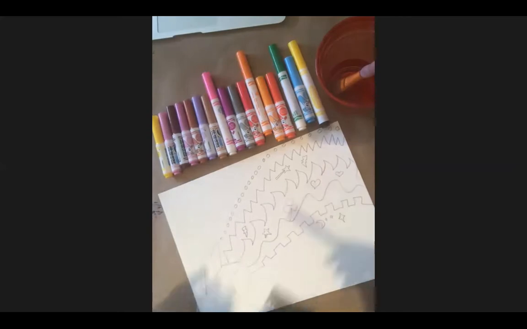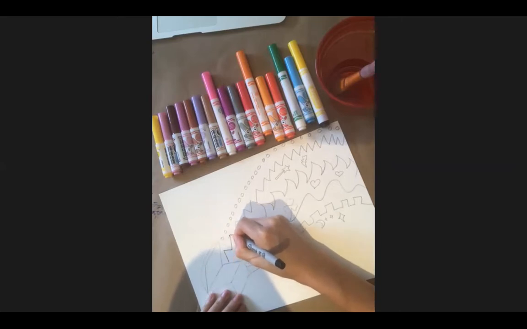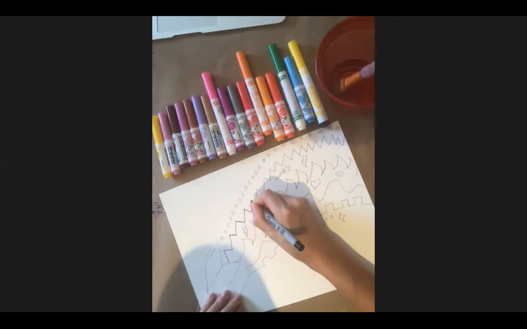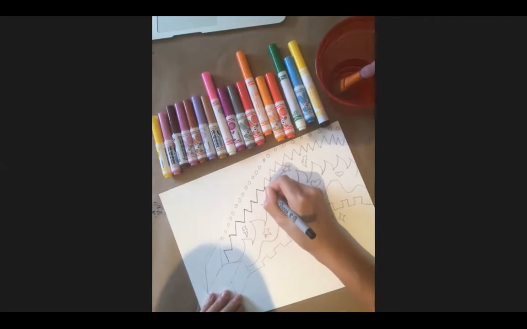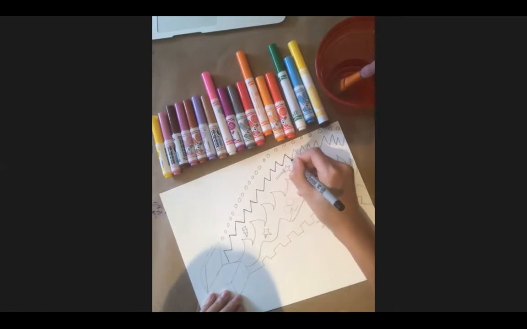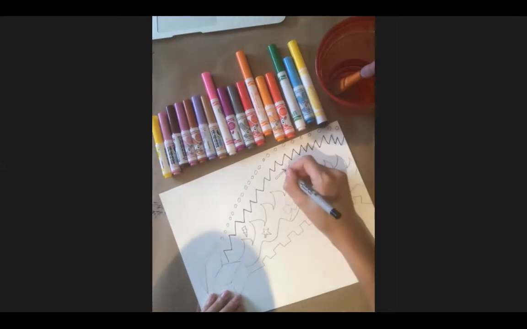Okay, so next step, you're going over with your Sharpie. If it's black, better. If you don't have black, use any color that you have. But it's important that it's a Sharpie because otherwise when you add the water, the black will turn every other color into black, okay? And will stain your paper. We only want to blend the markers, okay?